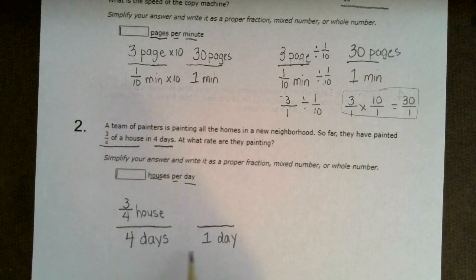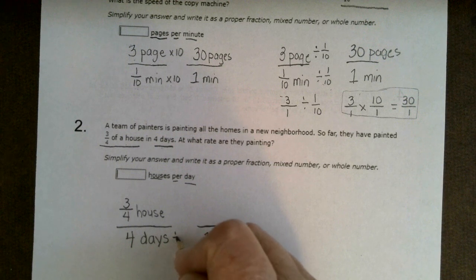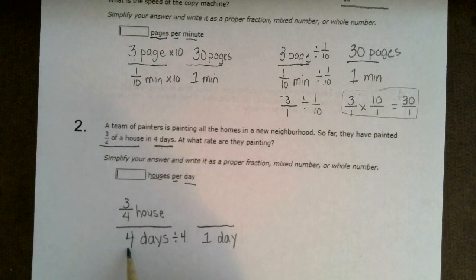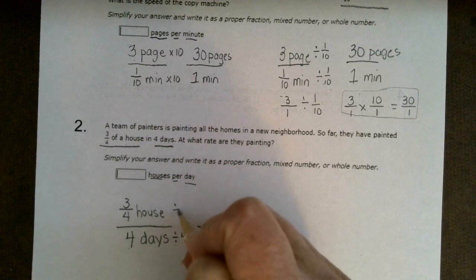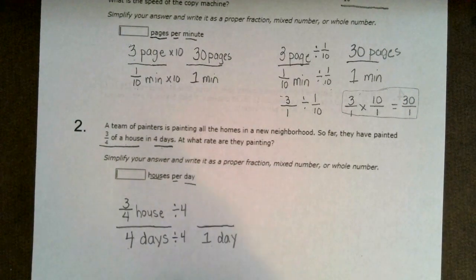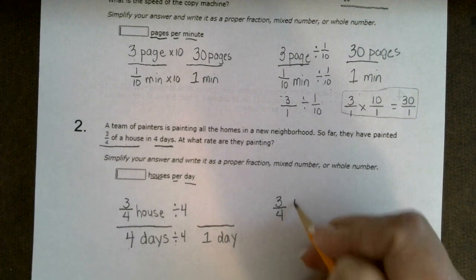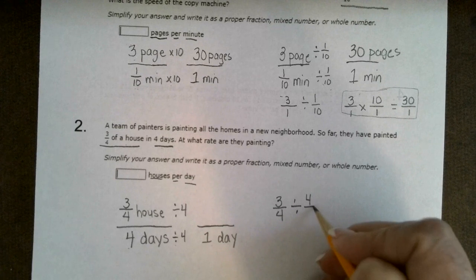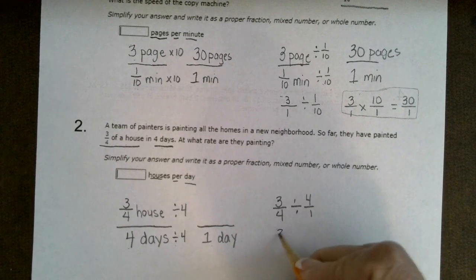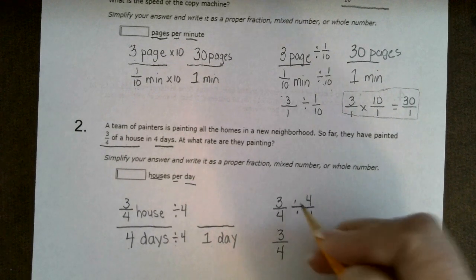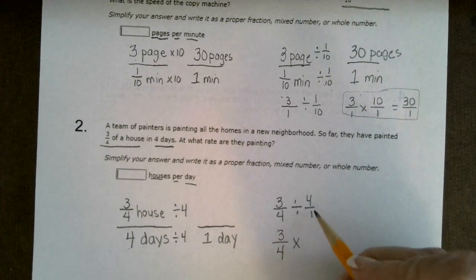And to get from 4 days to 1 day, we just divide by 4, because 4 divided by 4 is 1. And we do 3/4 divided by 4. So we have 3/4 divided by 4 over 1. We keep the first number. We change to multiplication.